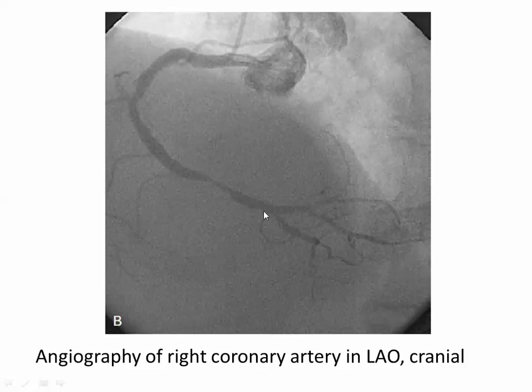What is the view? LAO. Yes, it's LAO. Cranial or caudal? Cranial. It's a diaphragm, a very large diaphragm, so it's cranial. Once it's cranial, you can differentiate the bifurcation. If it's caudal, you will see it as on point, or aligned. But to see it, you should see it from the cranial view. So it's RAO cranial.